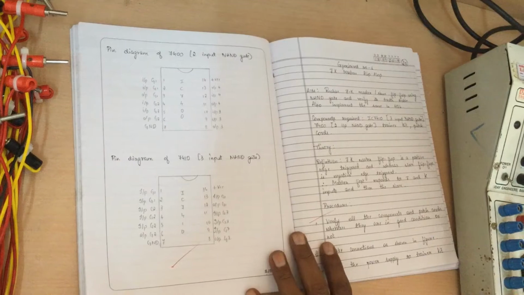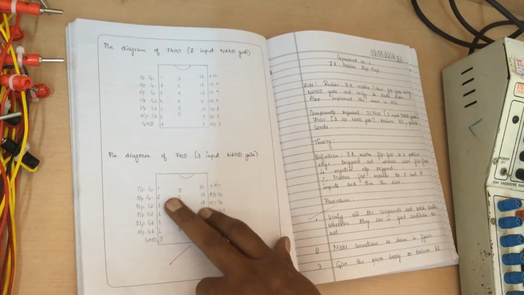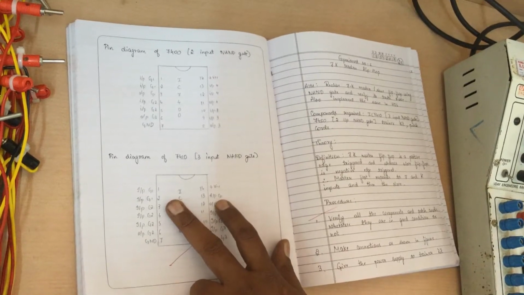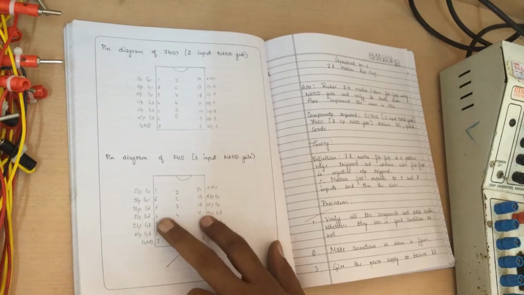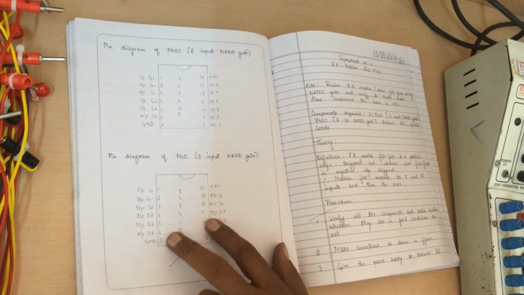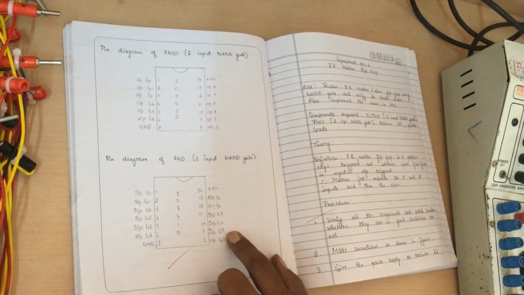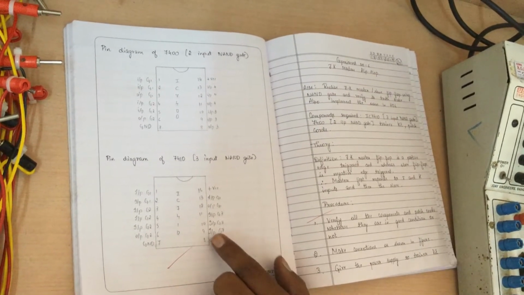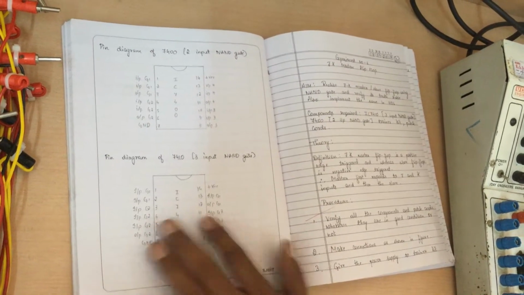And I think I have already given the pin diagrams, and from this we can use pins 1, 2 and 13 as the inputs of the first gate, and 12 is the output of the first gate. Pins 3, 4, 5 are the inputs of the second gate, 6 is the output, and for the third gate of the 3 input NAND IC we can use pins 9, 10, 11 and 8 is the output. These 2 pin diagrams we are using for this experiment.